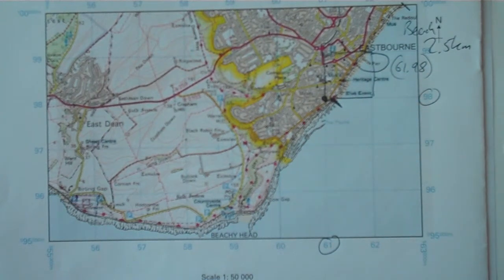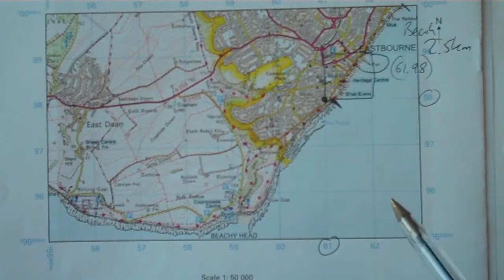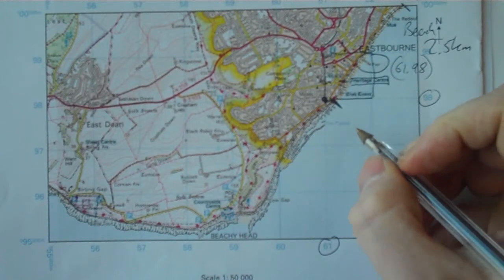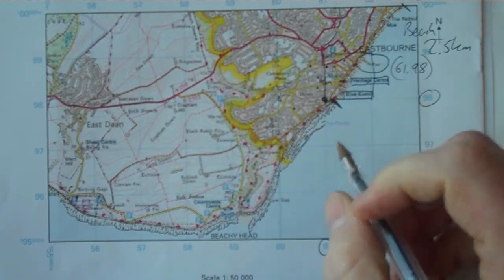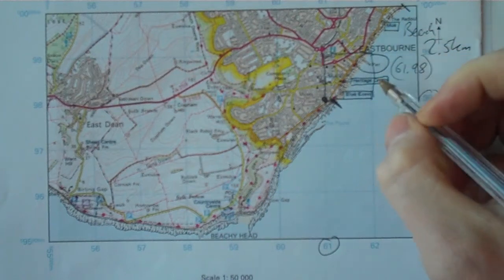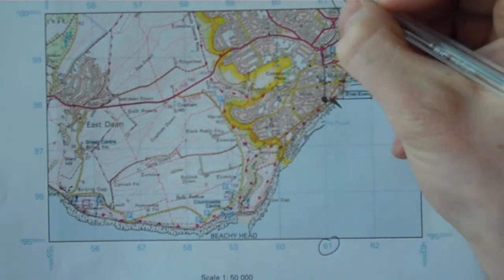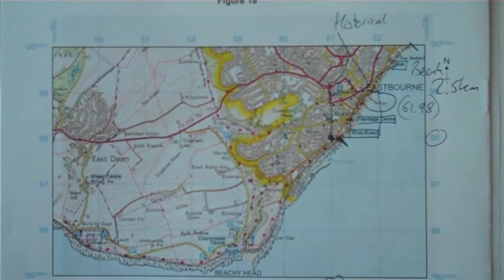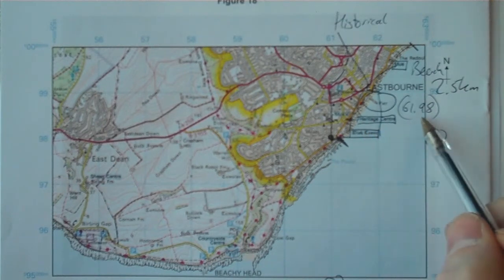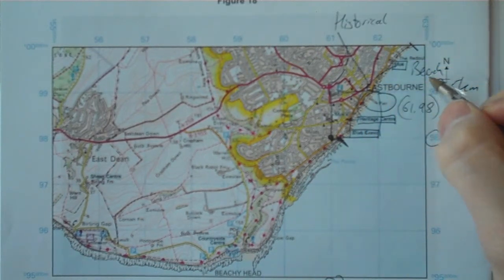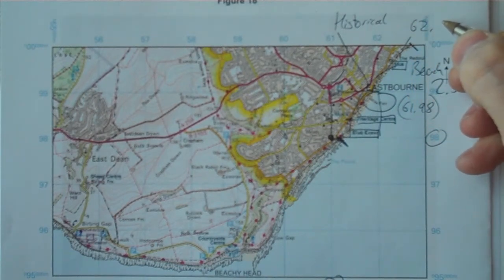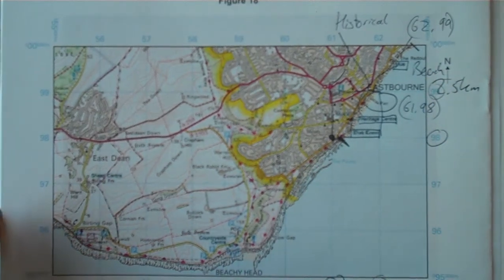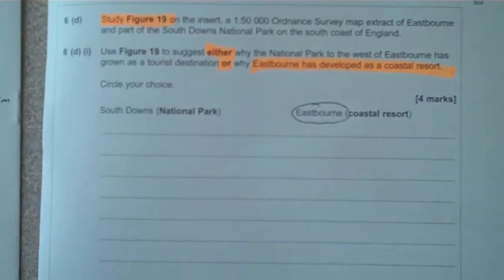Then what other attractions are there for this area that might suggest why it would grow? We've got a heritage centre here, shown with the blue, suggesting it's to do with tourism. We've got a Wish Tower, and we've got a museum. Now, all three of those are historical sites, which might be of an attraction for certain people. And again, we can use the grid references. These two are in the same one as the pier. This one is in this grid square, which is 62, 99. Along the bottom to 62 and up to 99. So now that we've got that evidence, we can use that to answer the question.